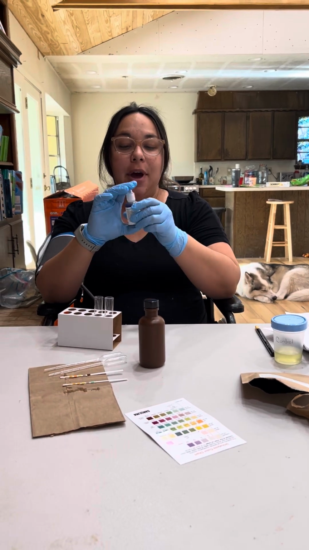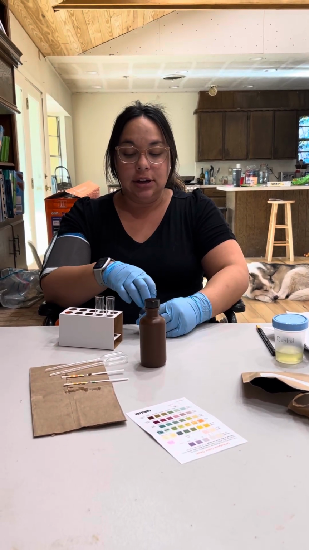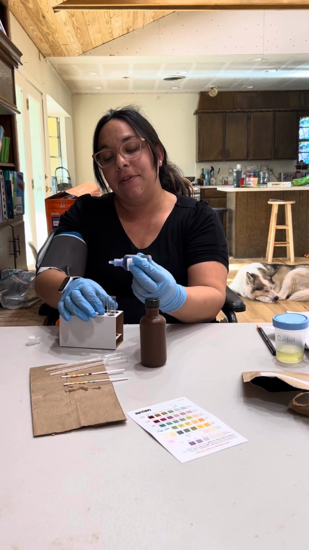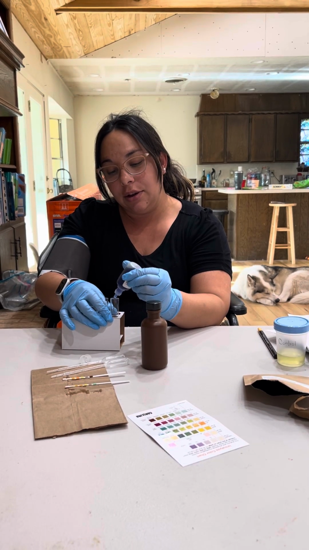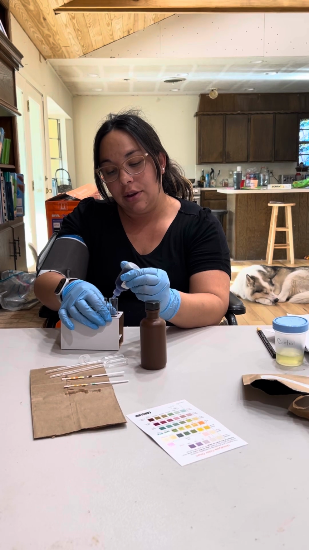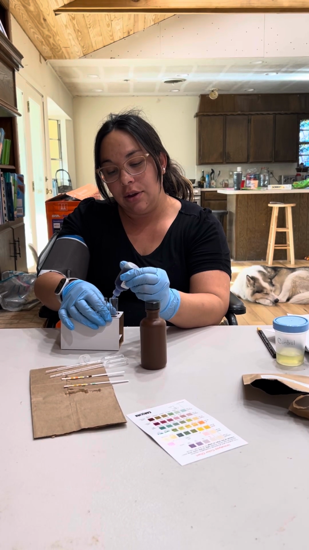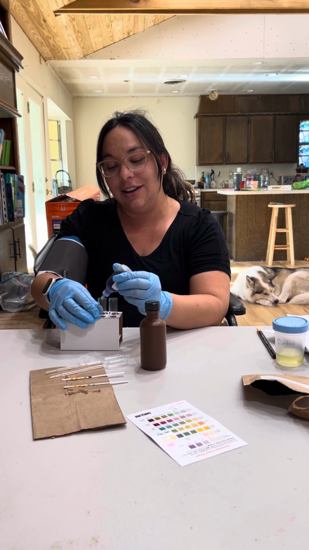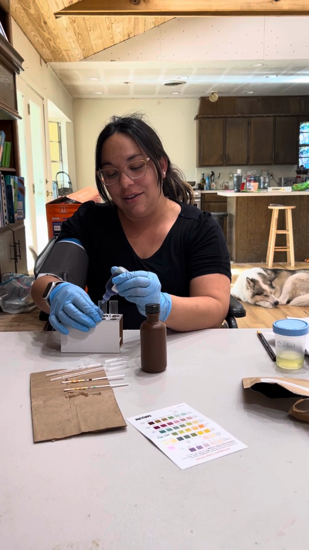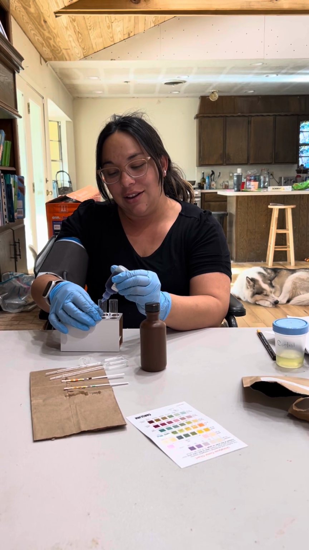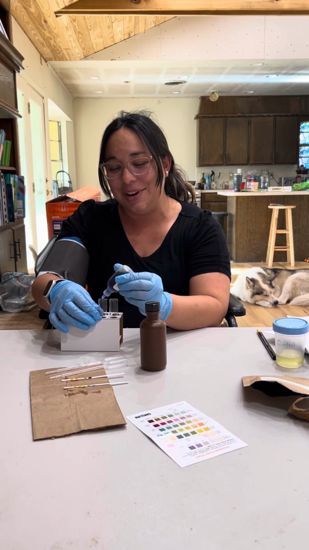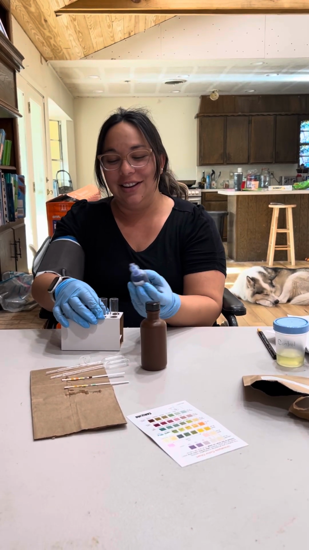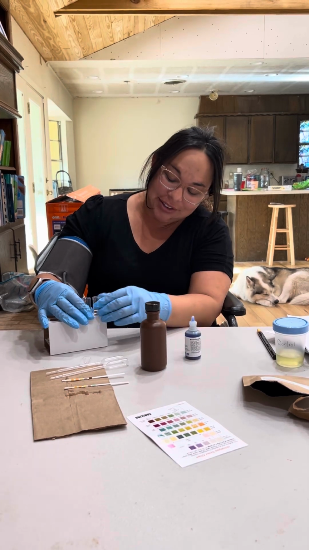And then we've got the biuret reagent, so I will put about 15 drops in. 14, 15. It's not coming out anymore. 13, 14, 15. Okay. All right.